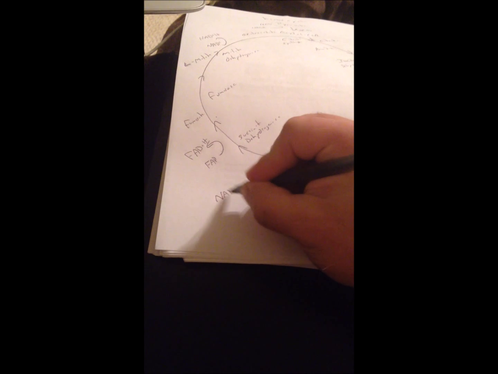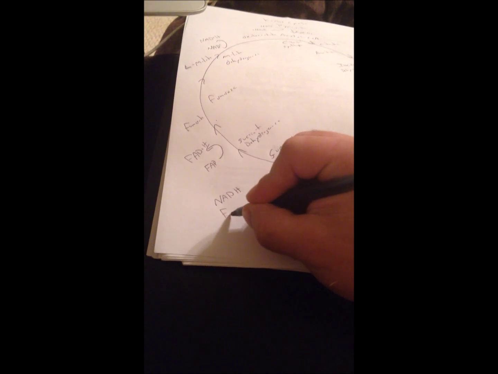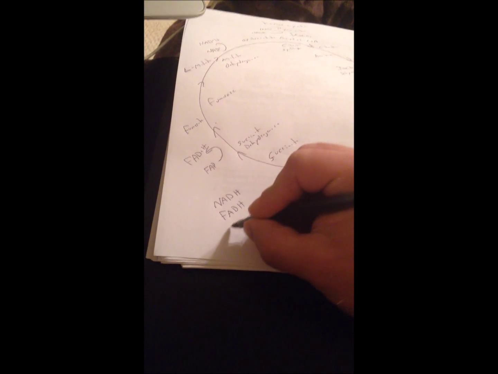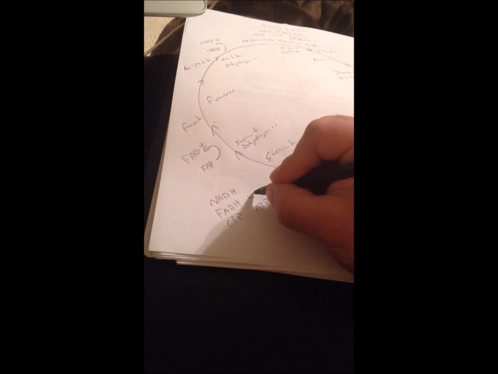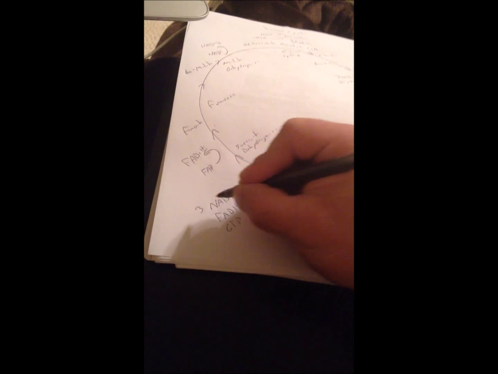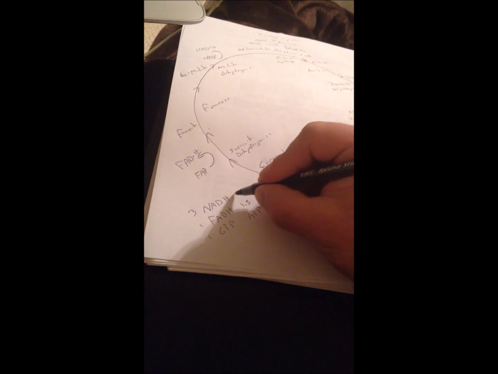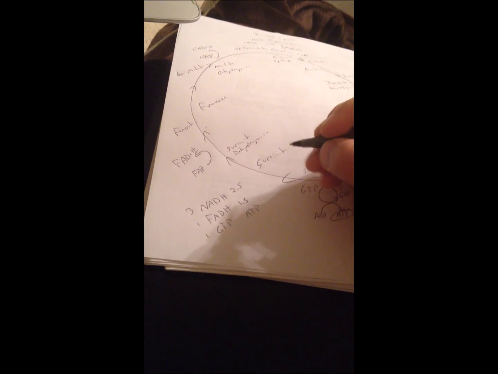And then from here, really we just add up all of our products. So we have the 3 NADHs and the FADH and your GTP, and it'll give us an ATP. Each one of these is going to be 1.5, and then we have 3 of those, which is going to give us 2.5 each time.